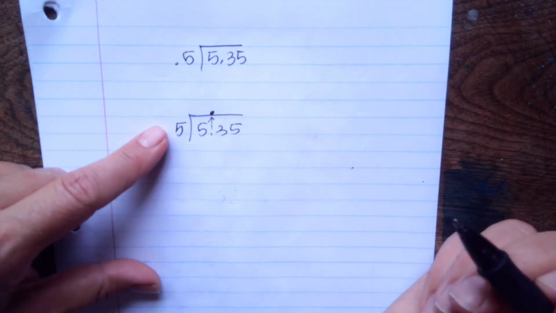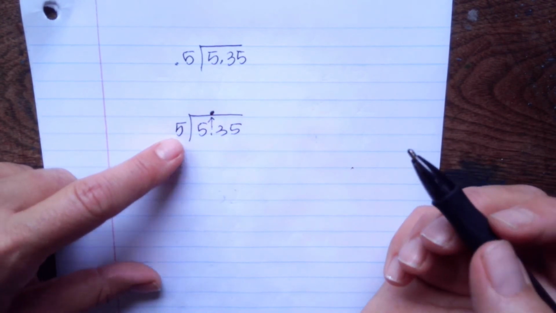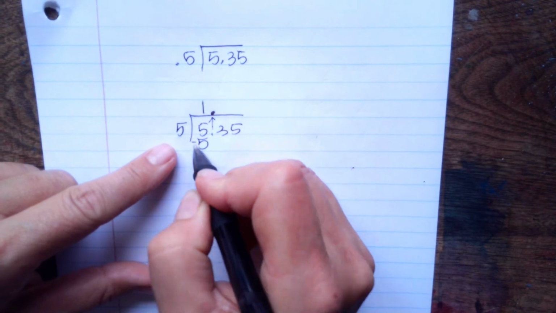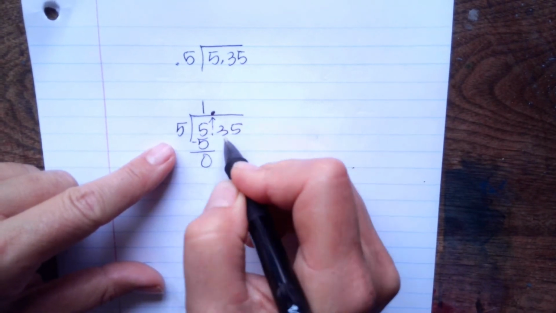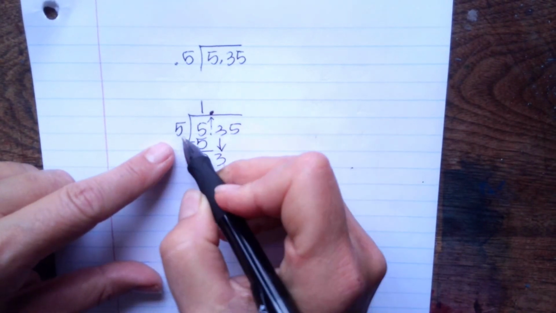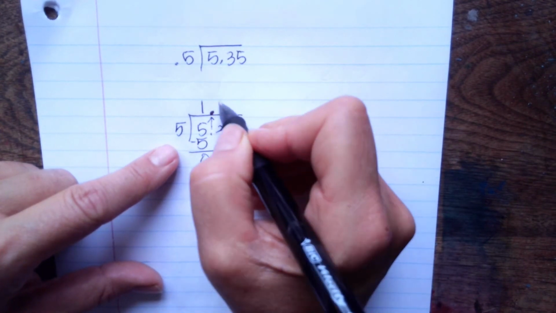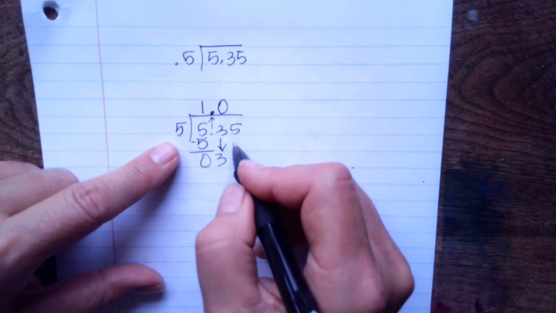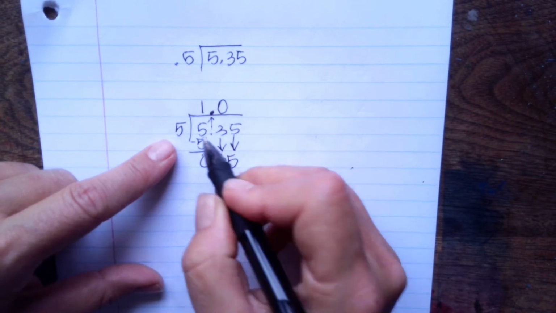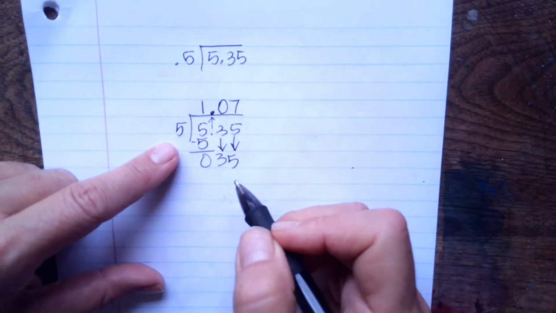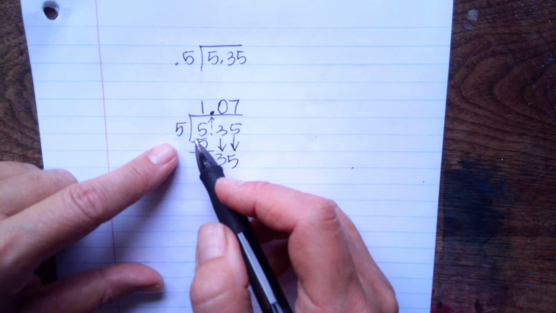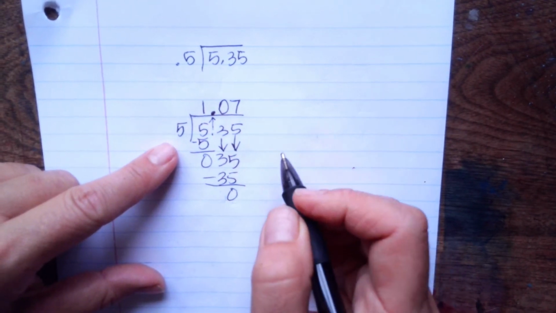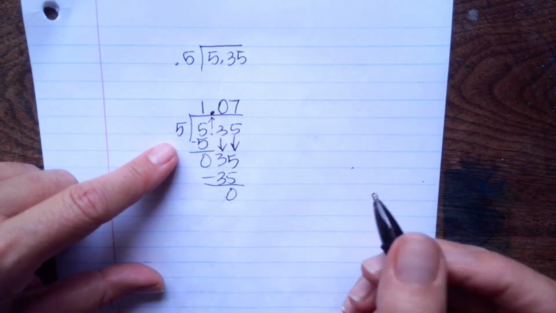the problem. So you would do 5 goes into 5 one time. 1 times 5 is 5. 5 minus 5 is 0. Bring down the 3. How many times does 5 go into 3? 0 times, and the decimal just stays there. We bring down the 5. How many times does 5 go into 35? 7 times. 7 times 5 is 35. 35 minus 35 is 0. So my answer is 1.07.